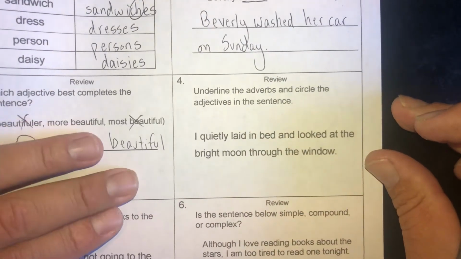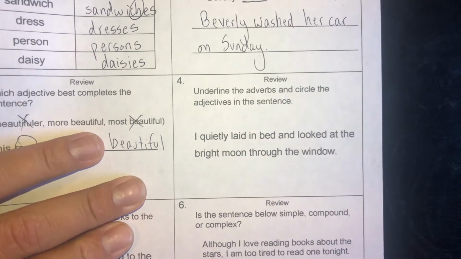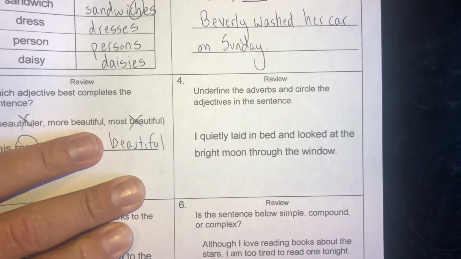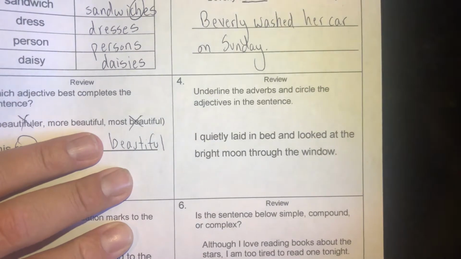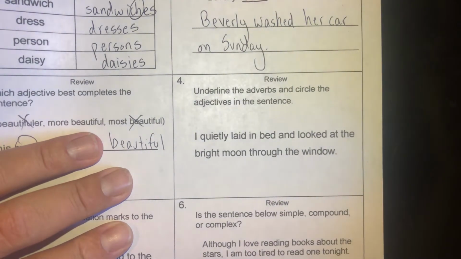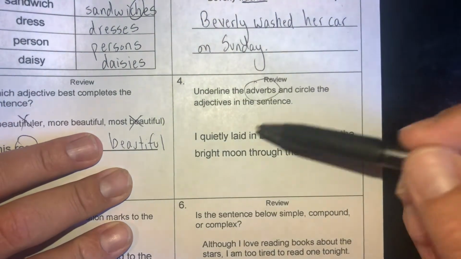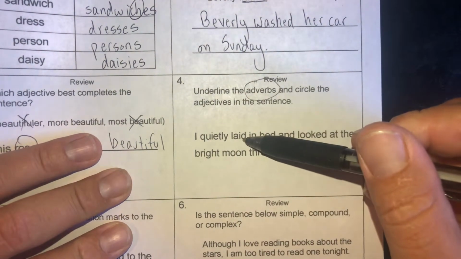Underline the adverbs and circle the adjectives in the sentence. I quietly laid in bed and looked at the bright moon through the window. Okay, adverbs describe verbs. So laid is a verb. How did the person lay?